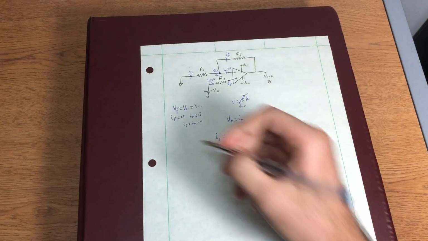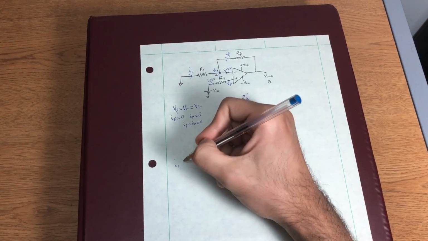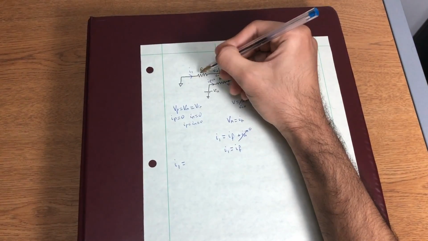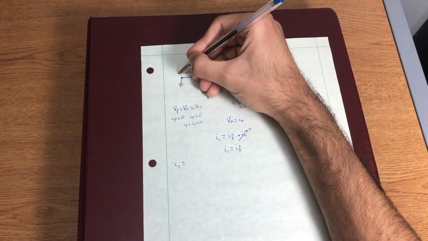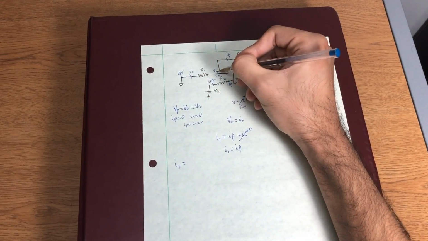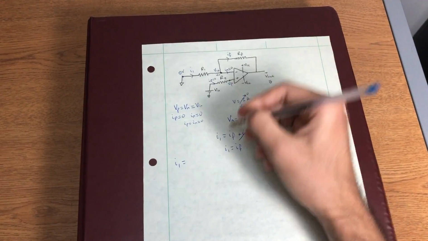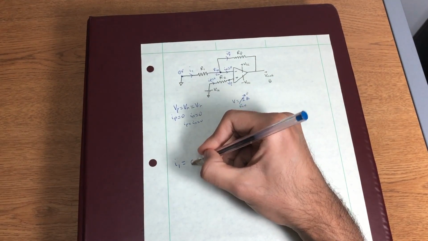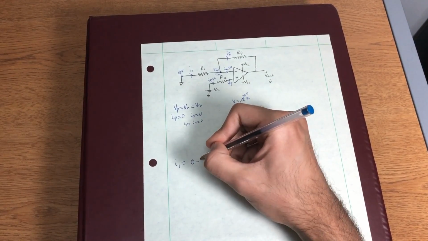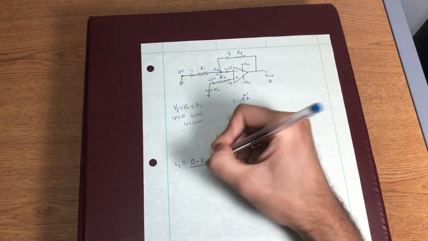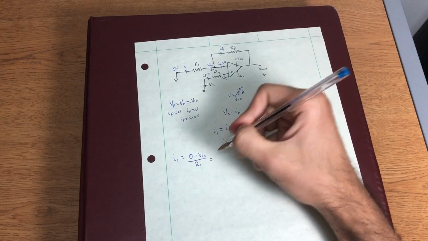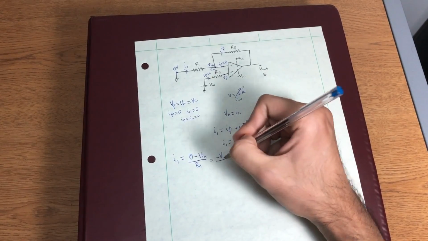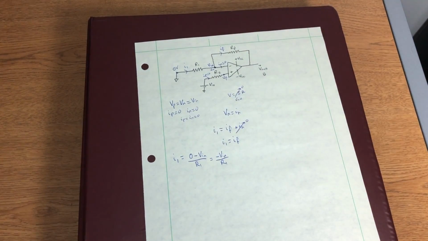Now let's go ahead and calculate I1 and IF. I1 is equal to the voltage across this resistor R1 divided by R1. We know at this end of the resistor we have 0 volts, and over here we have Vin. So let's go ahead and write that down. 0 minus Vin over R1 is our I1, and we can simplify this down to negative Vin over R1 is equal to I1.